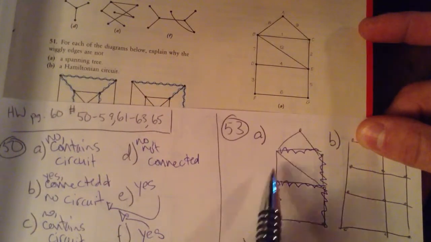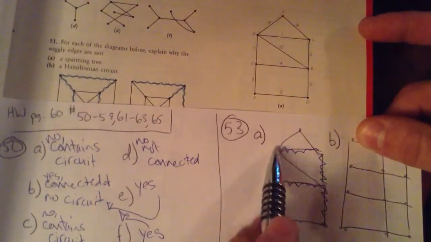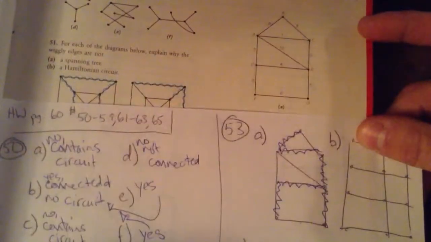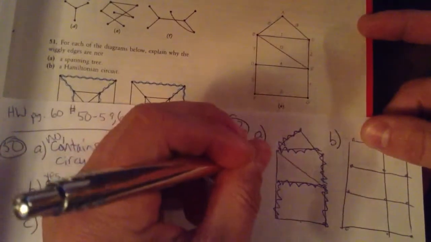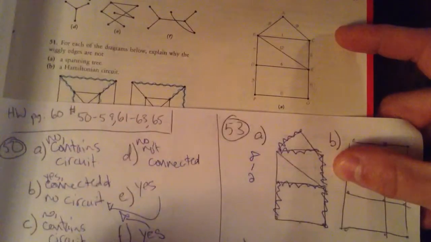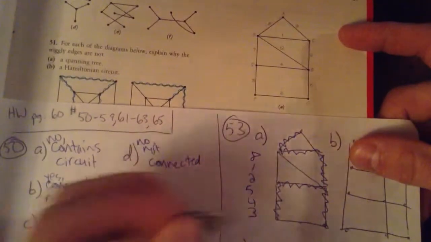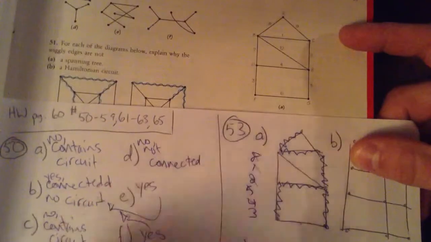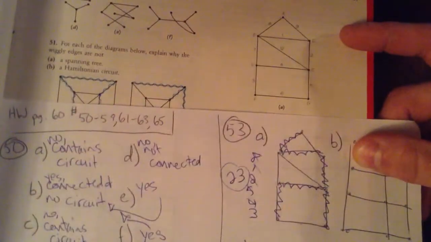The next cheapest edge is 7. Again, I want to leave it out. It would create a circuit here. I don't need it. I've touched both its vertices. I'm good. The next cheapest edge is 8, which is there. Now I have a spanning tree. The weight of that spanning tree is going to be 8 plus 1 plus 2 plus 5 plus 4 plus 3. So that's 10, 5, 9, 23. 23 is going to be our weight for A.